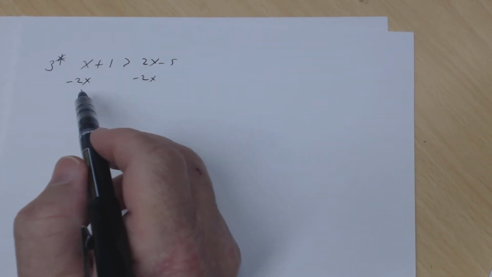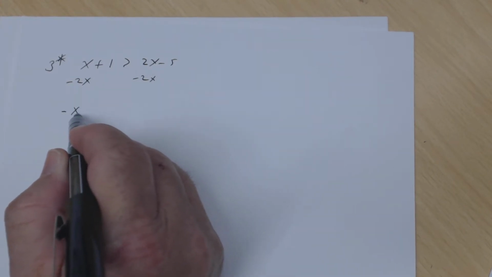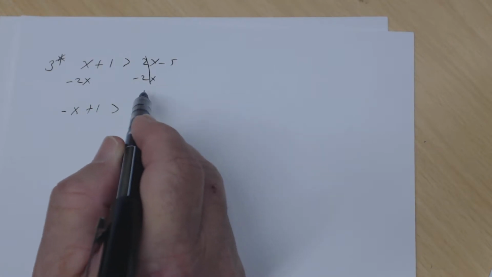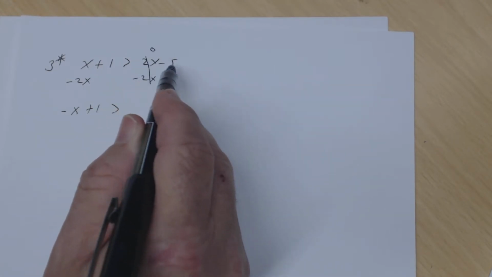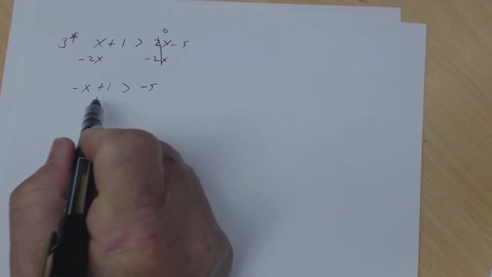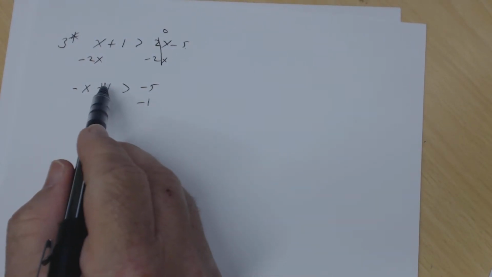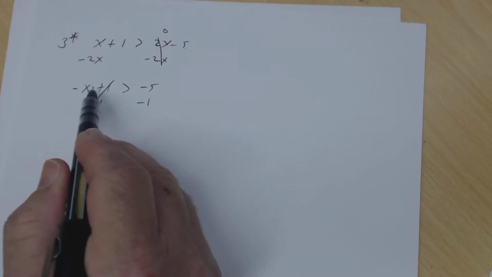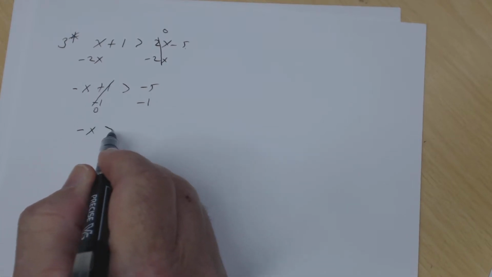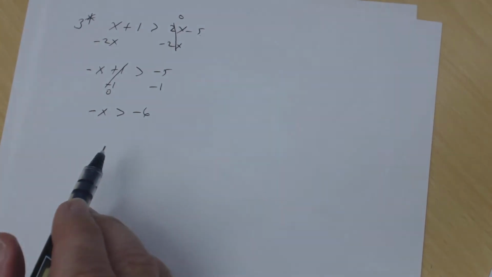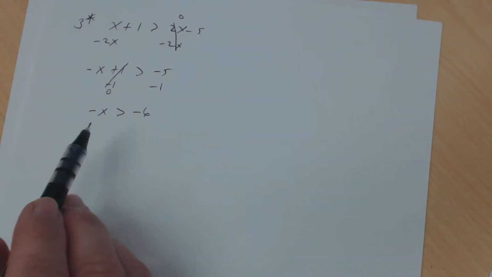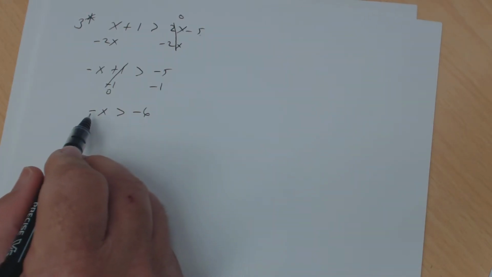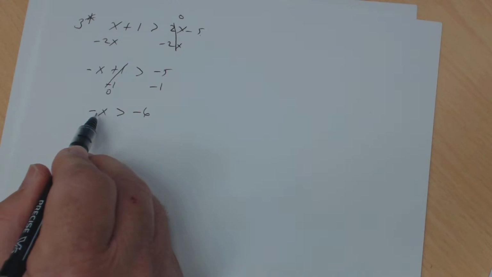Combine like terms, x minus 2x, that's a negative x, plus 1 is greater than negative 2x, and a 2x is 0, and 0 and a negative 5 is a negative 5. Subtracting 1 from both sides, and combine like terms, positive 1 and negative 1 is 0, negative x plus 0 is negative x, and it's greater than negative 6. All right, so that's where I'm at. Now remember, you're trying to get x by itself, not negative x, but x.